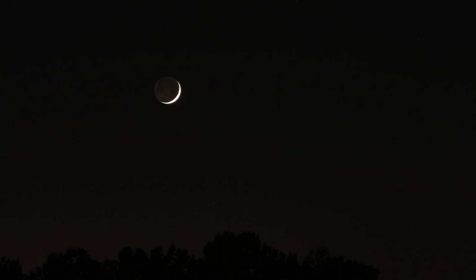I'm going to drop the ISO back down to 1600. I'm going to run my shutter speed back down to 1/8 of a second. We're right back where we were. So I hope that helps.